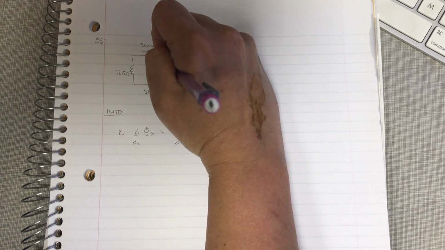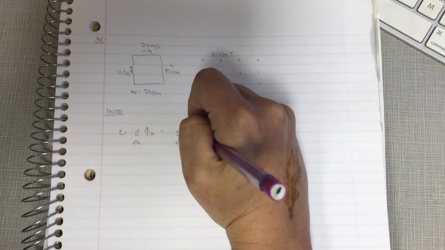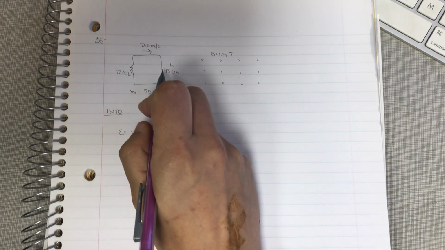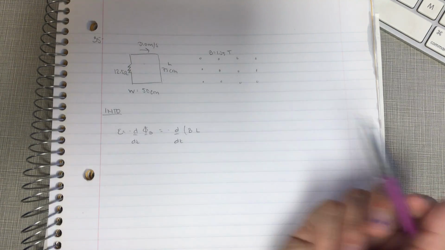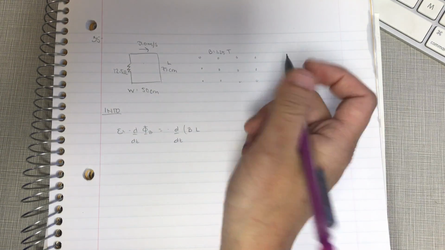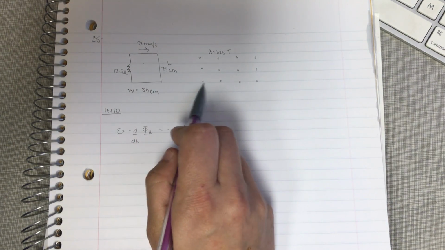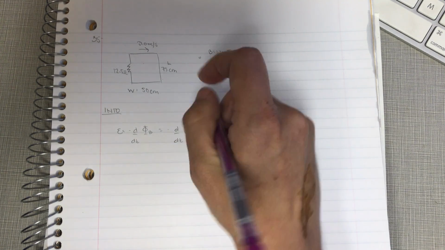So as we're moving into the field, we're going to call the length L and the width W. The length is going to stay the same, and the width that's exposed to the field is going to depend on the velocity, just like everything else. So the width exposed to the field is going to be velocity times time.